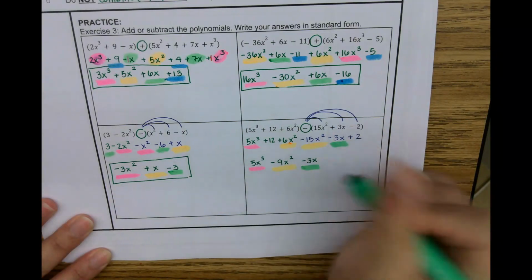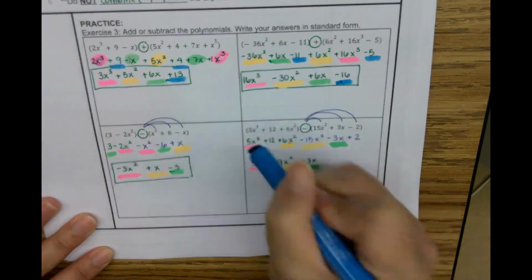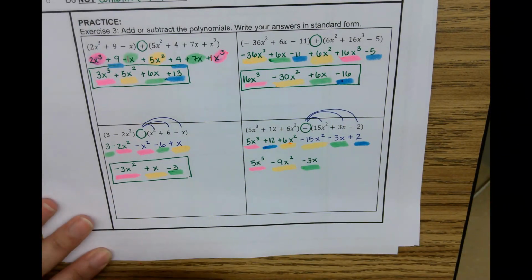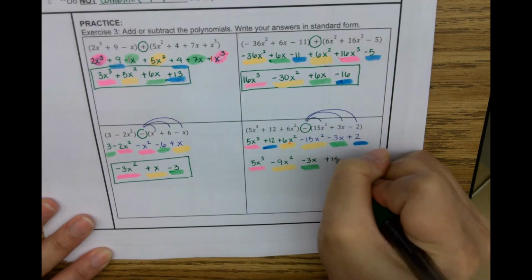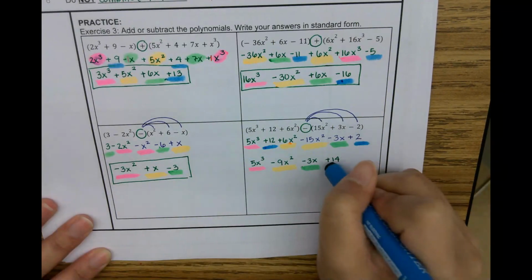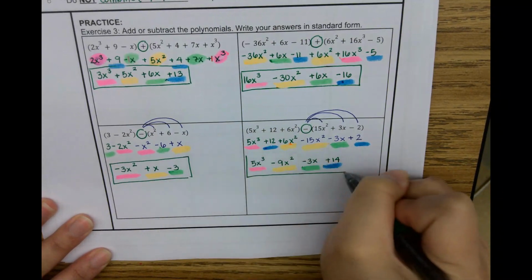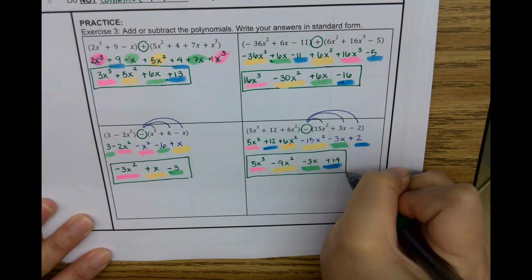And then last is my constants. So here I have 12 and 2. So 12 plus 2 is 14. And there you go. I've subtracted my polynomials, and this is my final answer.